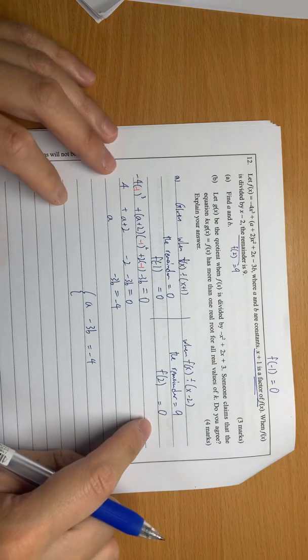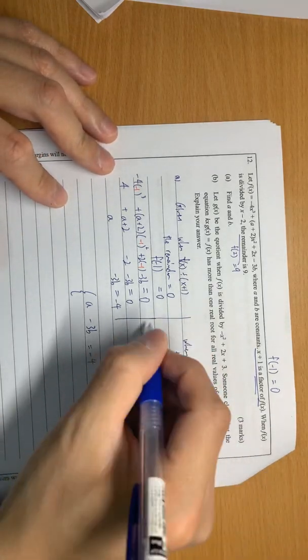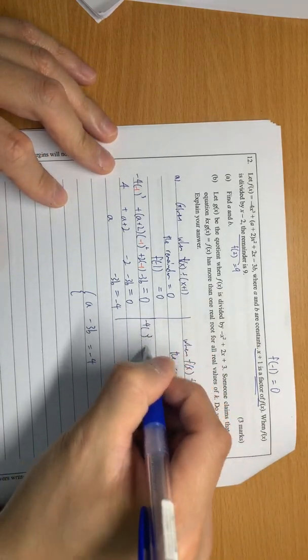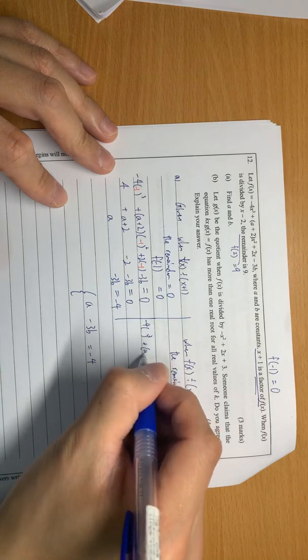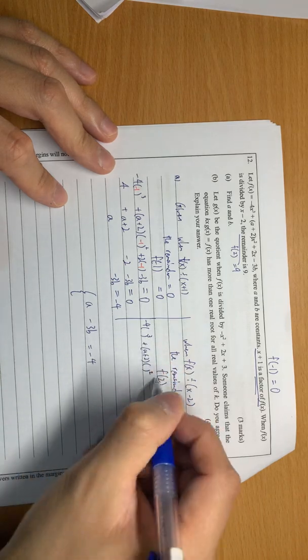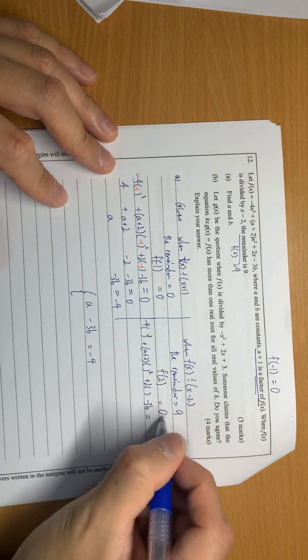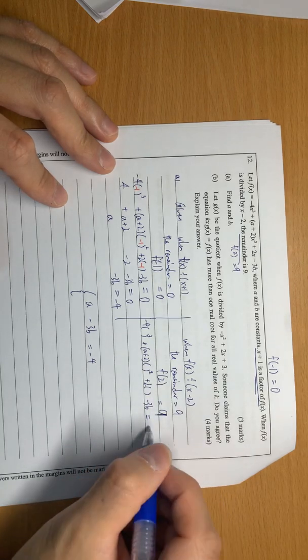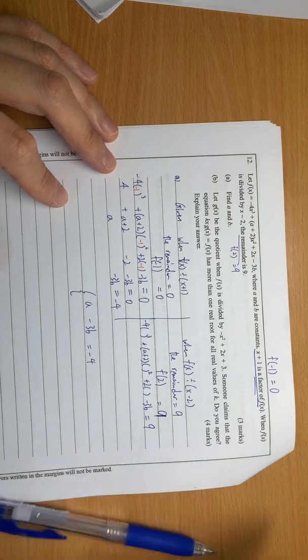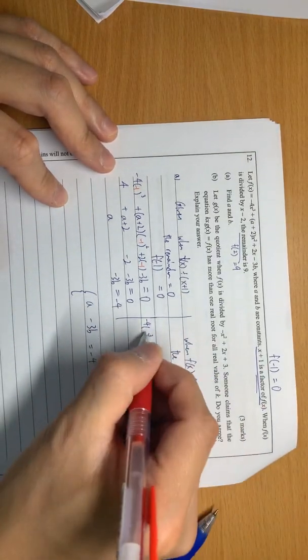We do a similar thing for this part. So -4 times (2) to the power 3, plus a times (2) squared, plus 2 times (2), minus 3b is equal to what? Equal to 9, not 0. So this time we replace x by 2.